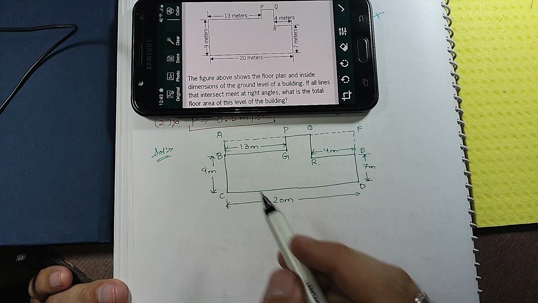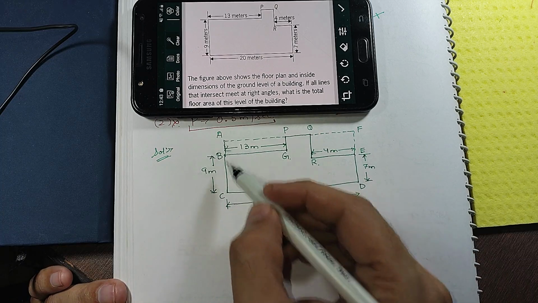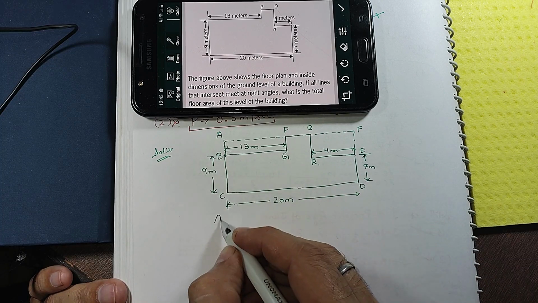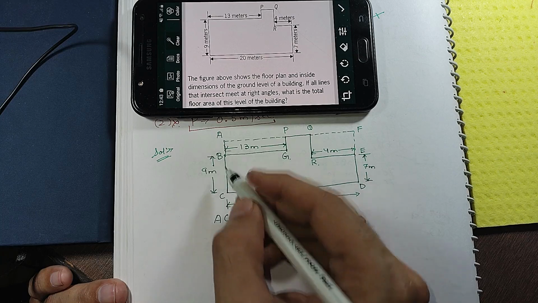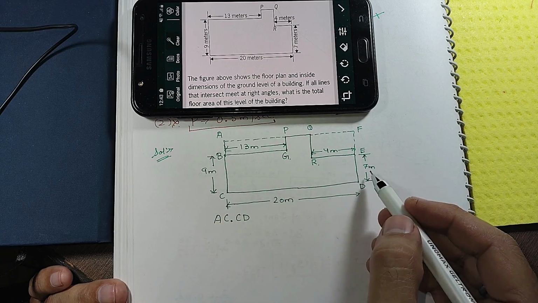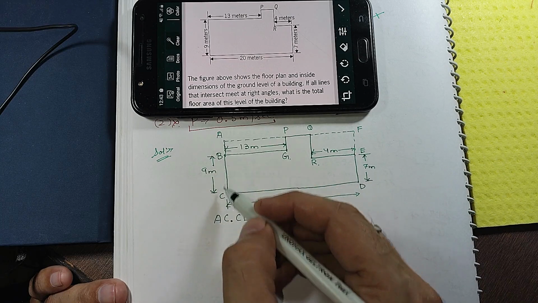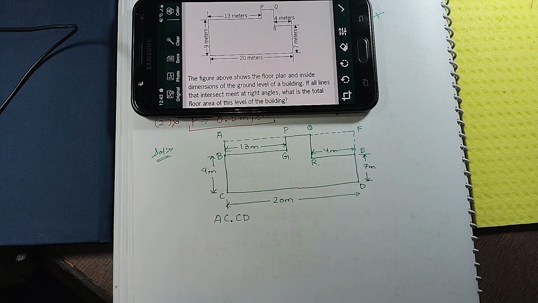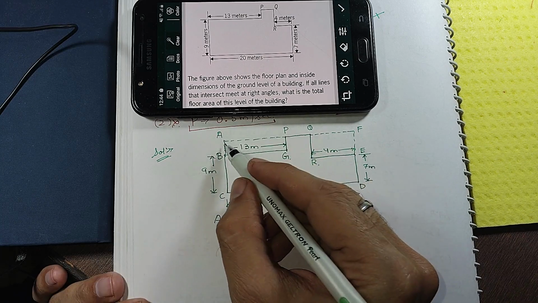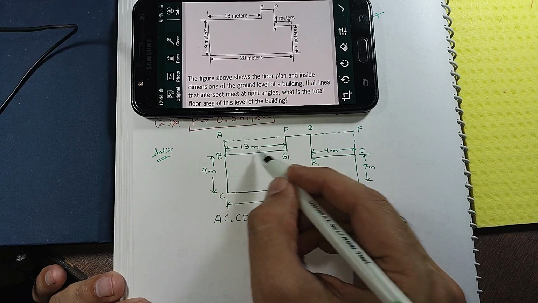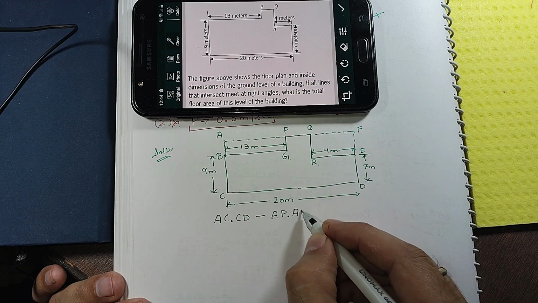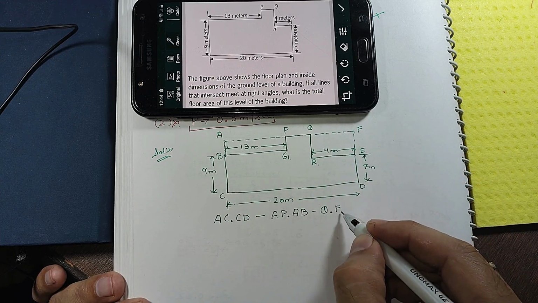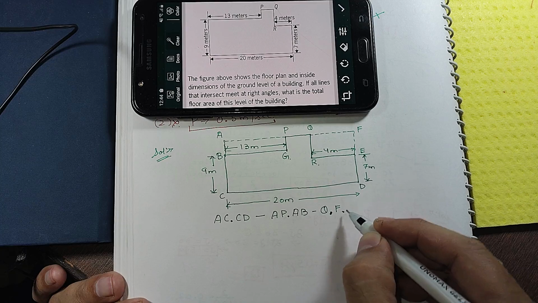So the whole area would be AC multiplied by CD, and I know CD is equal to 20, and AC is not given, that will be BC plus AB, right? So AC is not given to us. Now from this, if I subtract AP multiplied by AB, so this area will be cancelled out, minus this area, which is QF multiplied by QR.